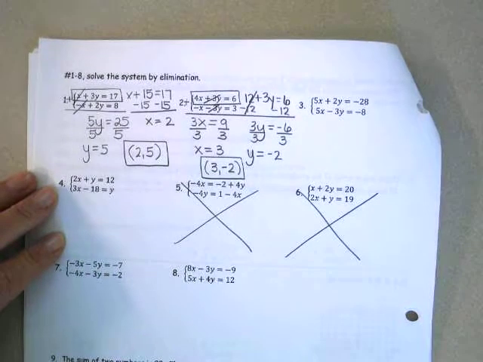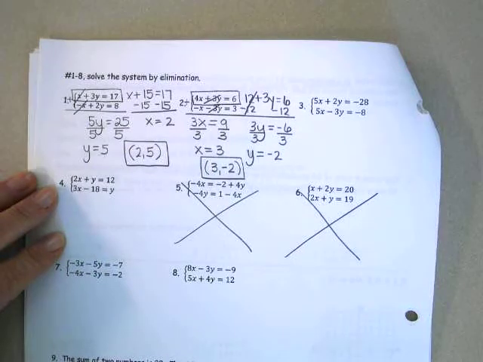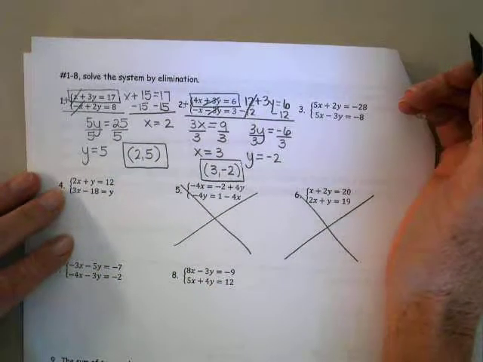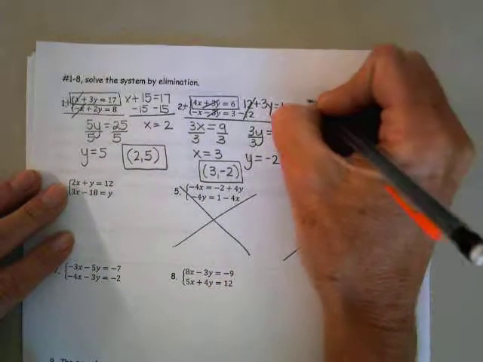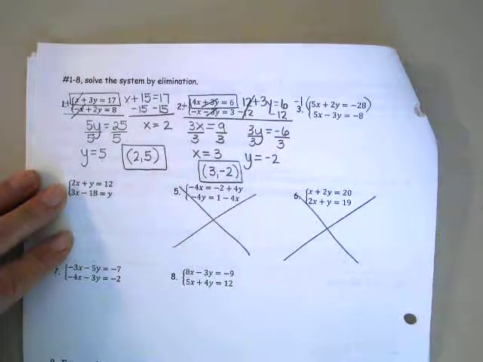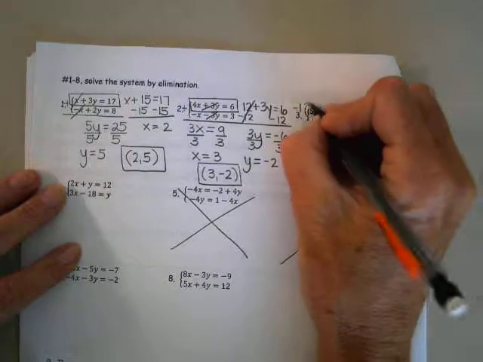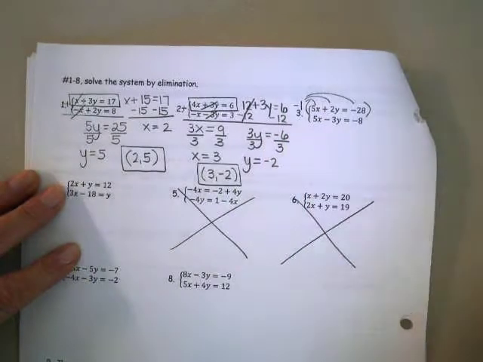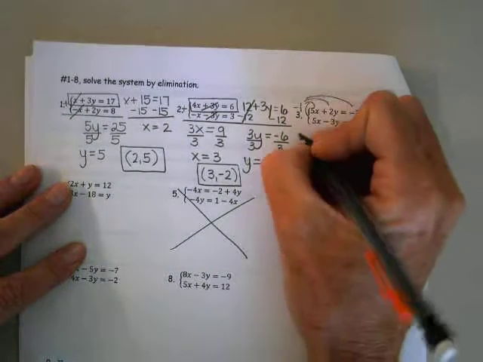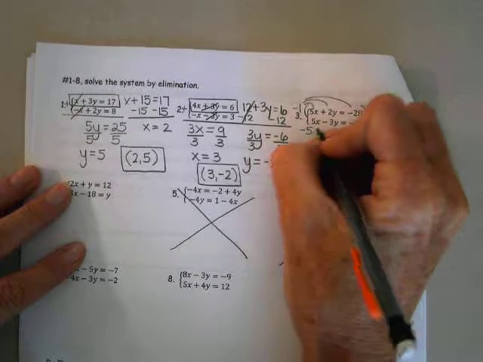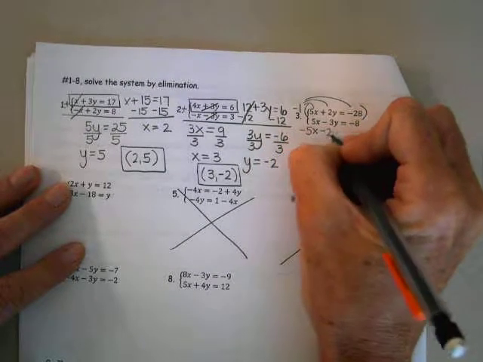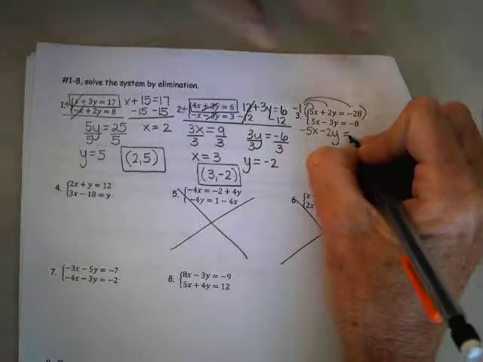If you look at number 3, you will notice that they both are 5x. But in order to cancel each other, we need one of them to be a negative. So I could either multiply the top or the bottom by negative 1, and then my x's would cancel. I am choosing to multiply the top by -1. When I multiply the top by -1, I must multiply that -1 through to all pieces. So I end up with a -5x, a -2y equals a +28.